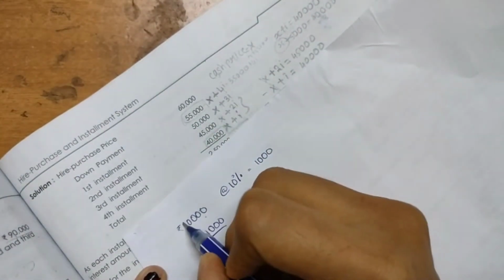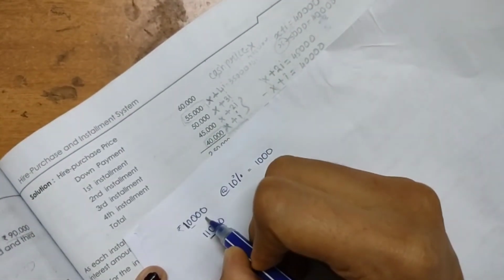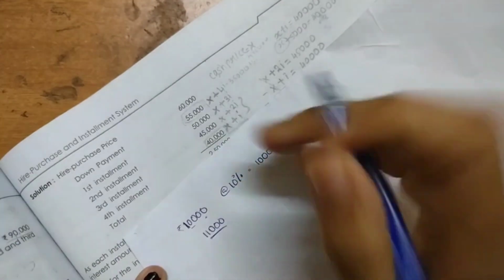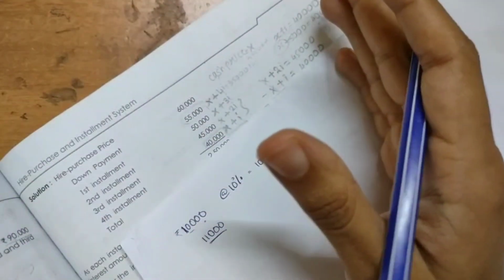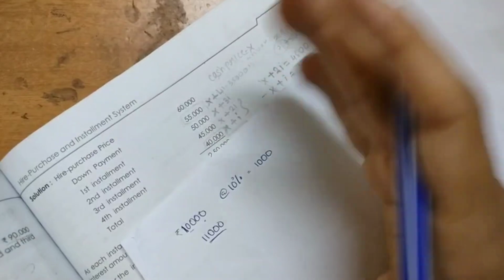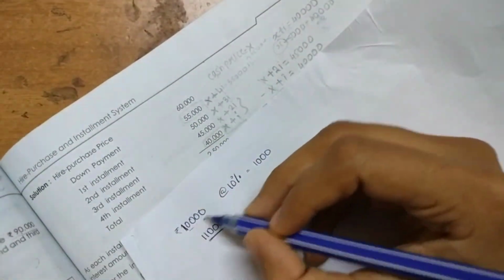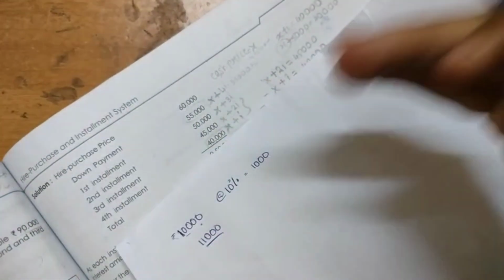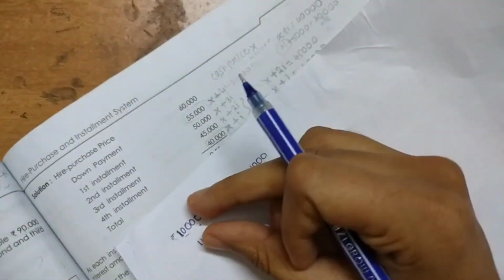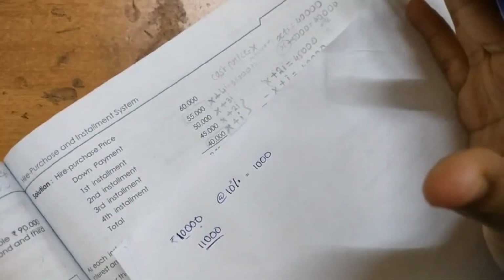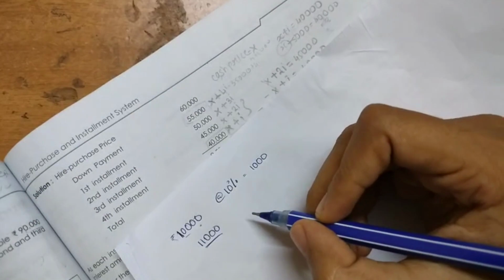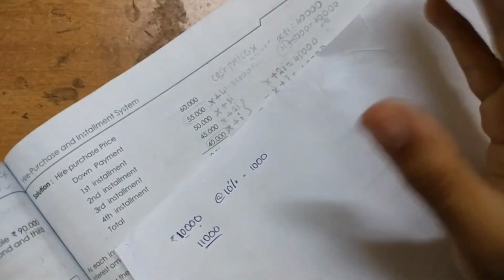If I'm not thinking to deposit this amount anywhere, I'm just thinking to keep that money to myself without depositing or investing anywhere, what will happen to this rupees 10,000? After each passing year, the purchasing value of this 10,000 will reduce due to inflation. Okay, so there are two concepts here, present value and future value.